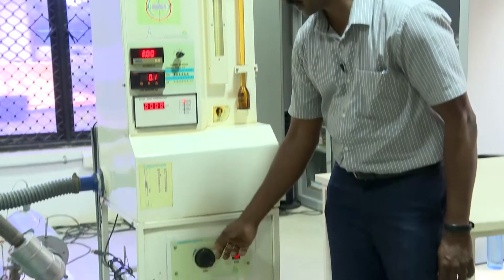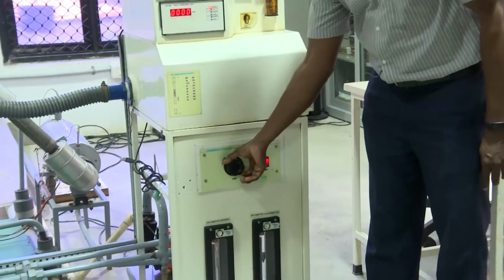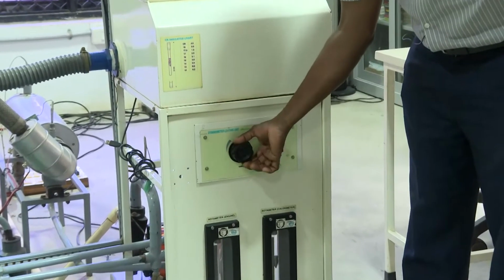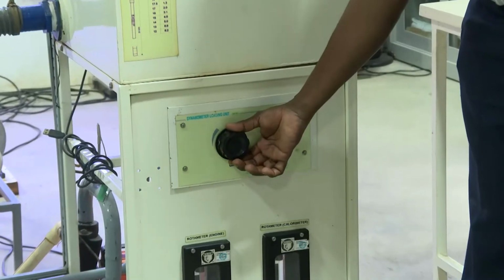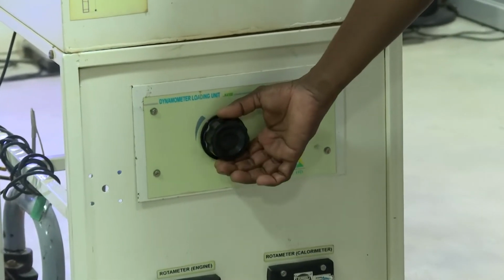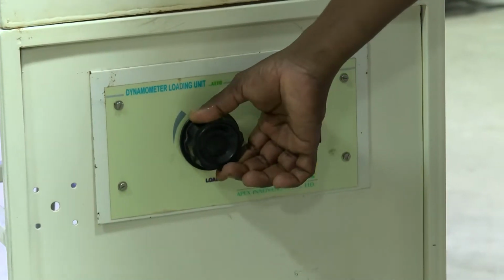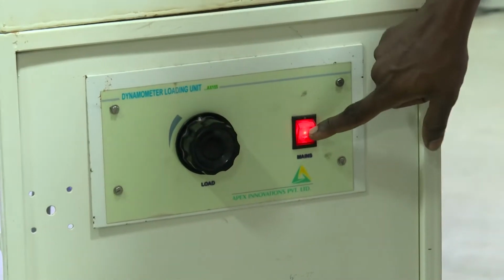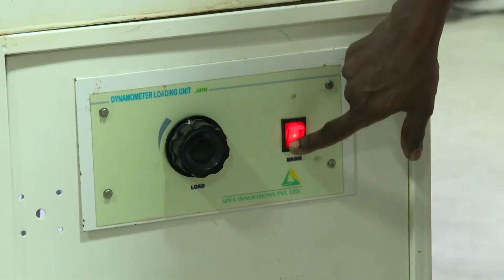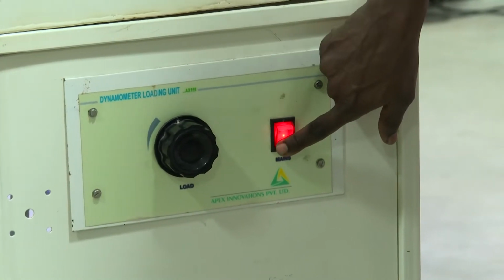And this is the load adjustment knob. As I turn it clockwise, the load on the engine would be increased. If I turn it anti-clockwise, the load on the engine would be decreased. So, this switch enables on or off of the load cell.